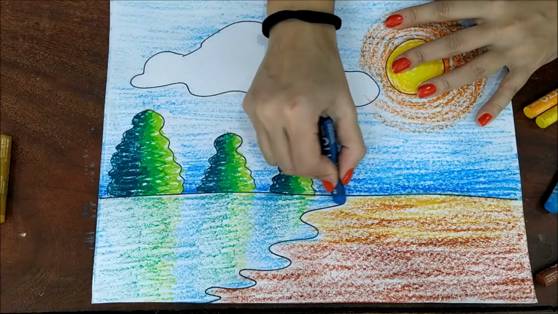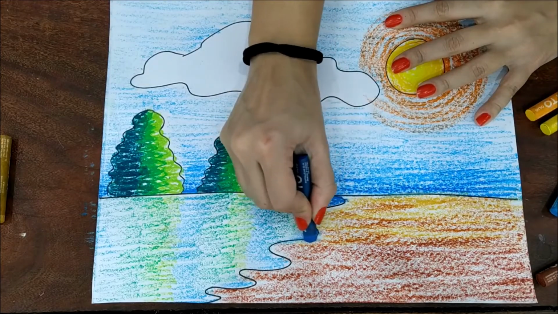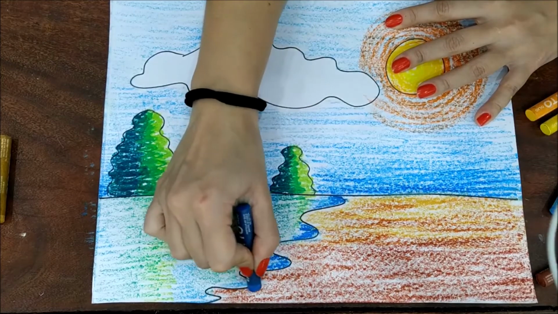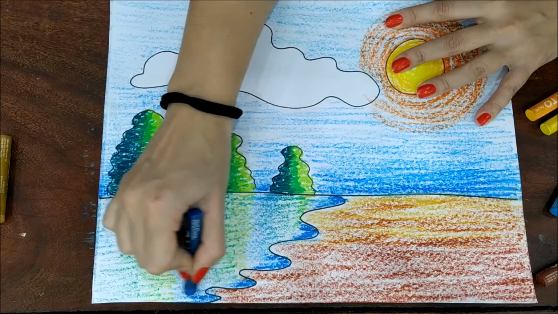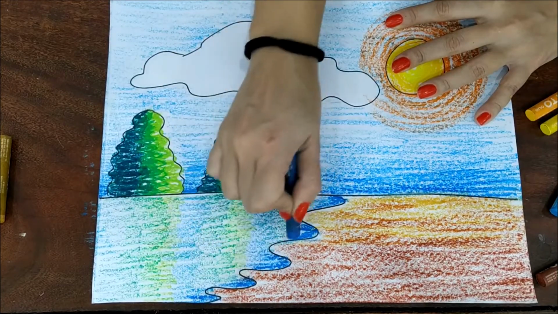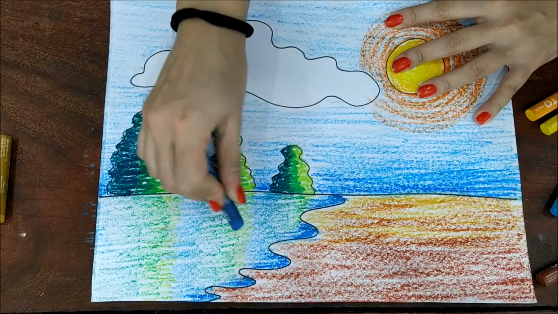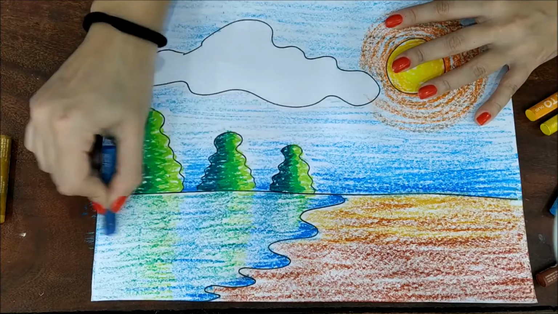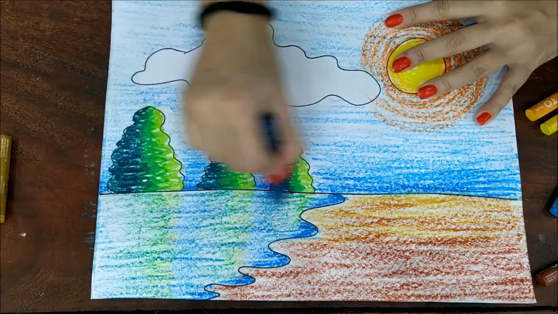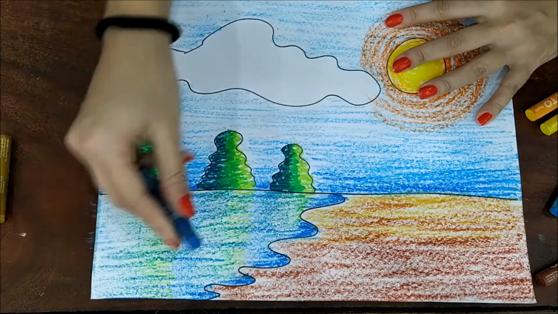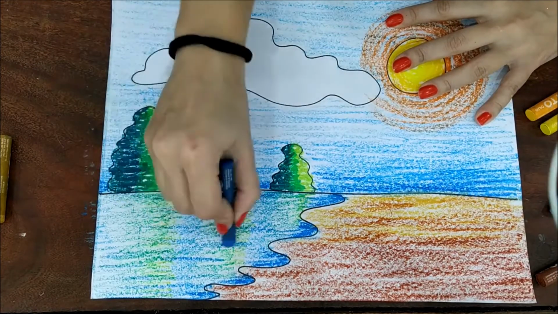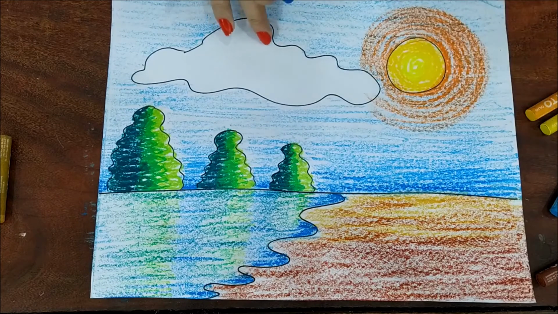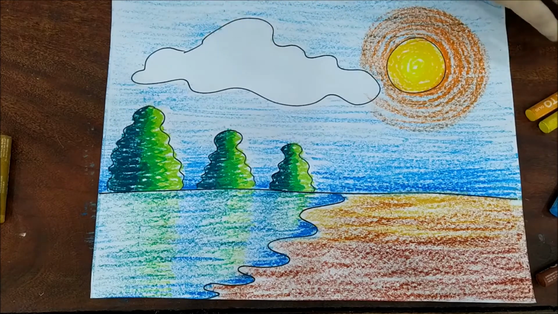Great. You can use a darker blue to make this part on the bottom of the water, the part where the water touches the floor. And you can also make some sideways lines here in a darker blue to show a difference between the top part and the bottom part, okay? We want to make some water effect here, reflection effect. We are almost finished, and we are going to finish now with the cloud using two colors.